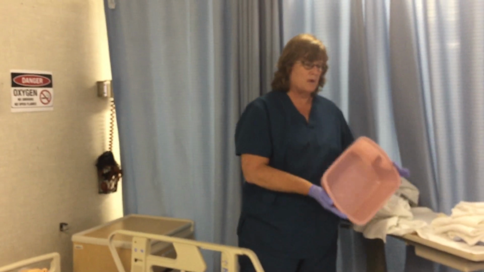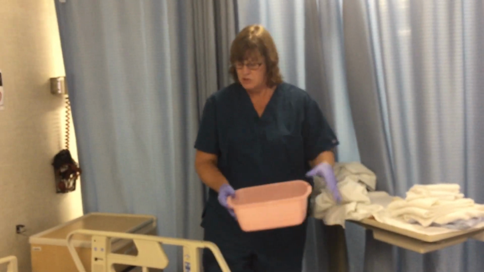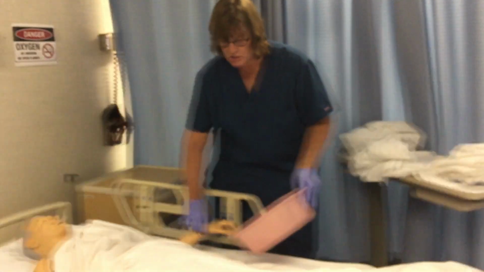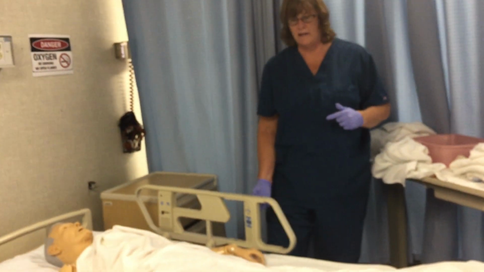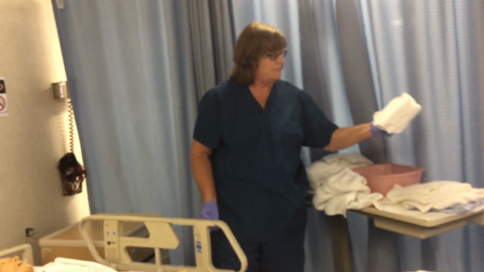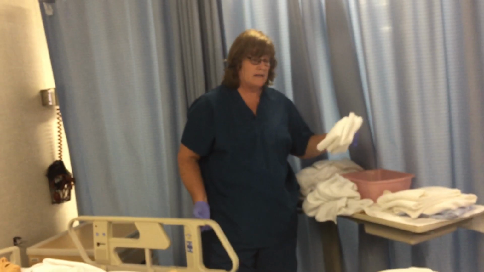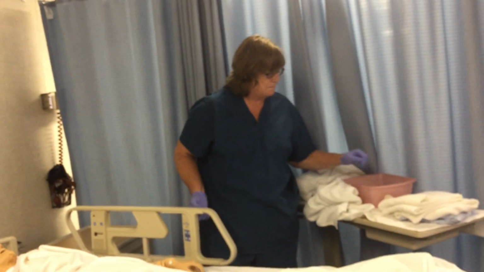So I'm going to go ahead, dump my water, clean my basin, get some fresh water. I can check the temperature, they can check the temperature, and then we're going to go ahead and get them set back up now for the perineal. Now I should still have 4 washcloths here, and because once I do perineal area, nothing dips back in here, I can put all 4 washcloths in here, in this basin.